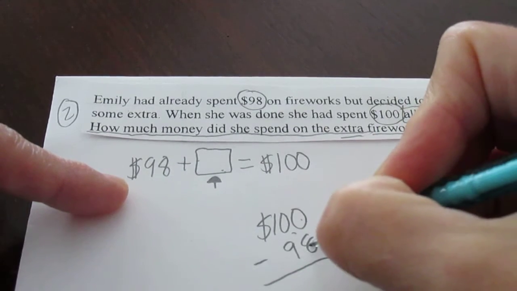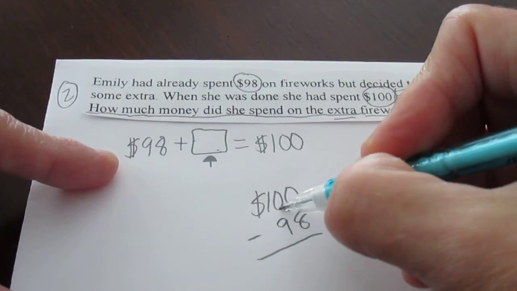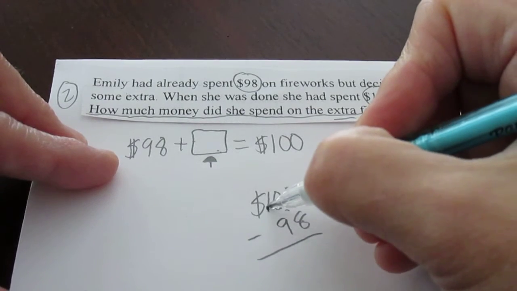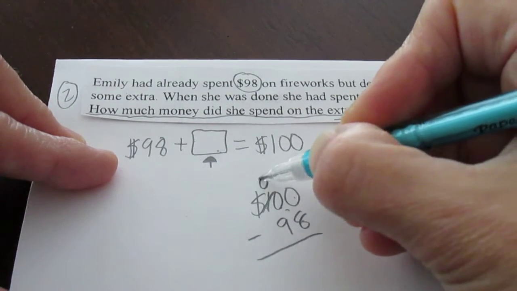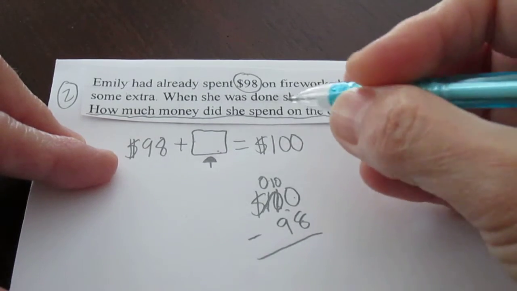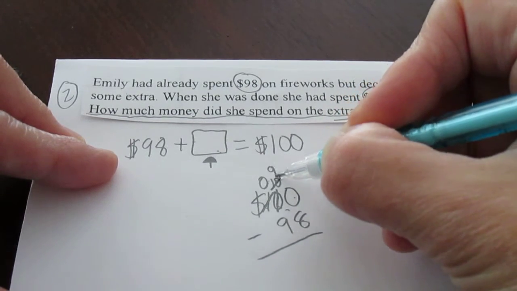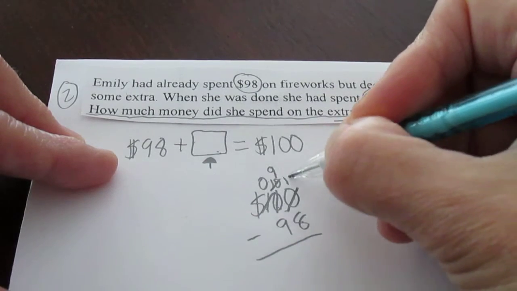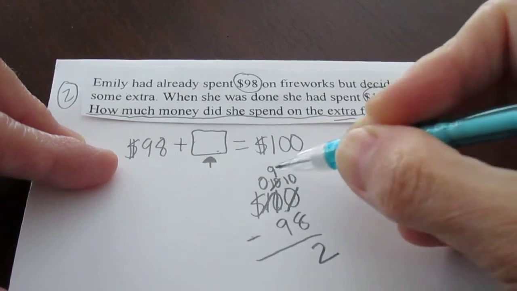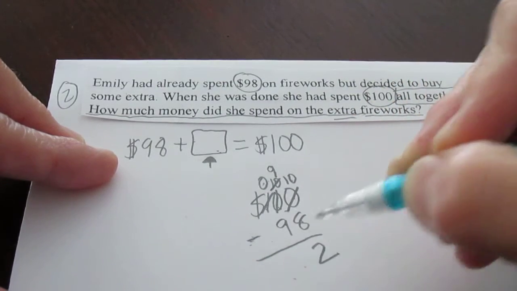0 take away 8. We cannot do that. We have to regroup. So we go to the tens place. They can't help us because they have 0 tens. We go to the hundreds place. The 1 is going to become a 0, and the tens place is going to have a 10 because it has 10 tens now. Now they can help us, and instead of having 10 tens, they have 9 tens, and we have 10 ones in the ones place now. 10 take away 8 is 2, 9 take away 9 is 0, and 0 take away 0 is 0. $2.